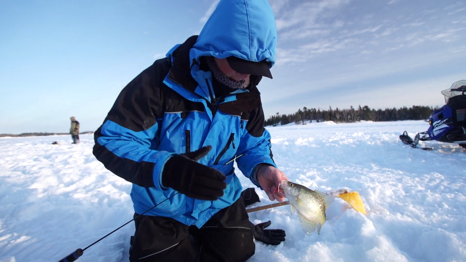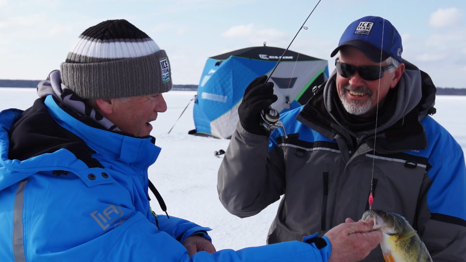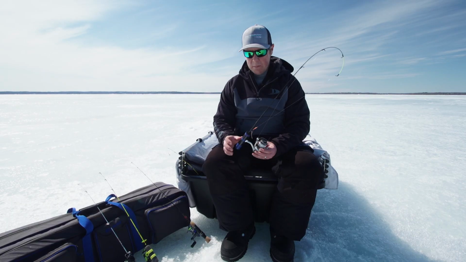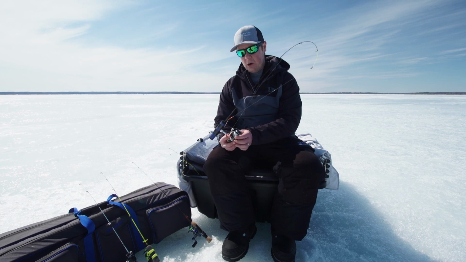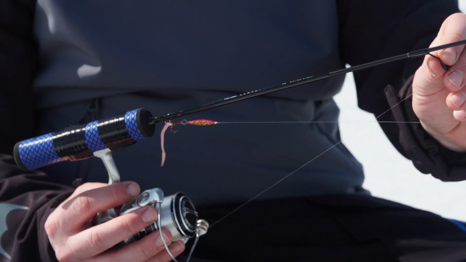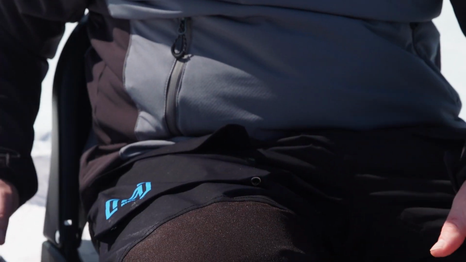I do use this rod for perch fishing, but I'm using tungsten a lot more when I'm fishing perch, especially here on Leech Lake with a big giant plastic or a minnow head. But this is a great presentation for perch. And the great thing about this is you can catch almost any fish that swims on the ice with a spoon. Smallmouth bass, walleyes, pike, all that type of thing.